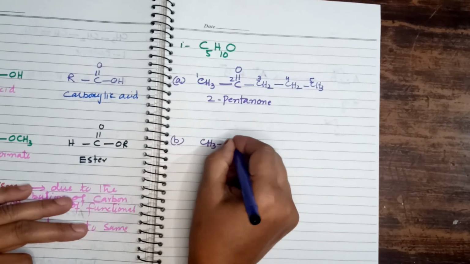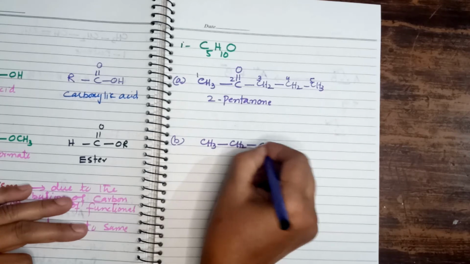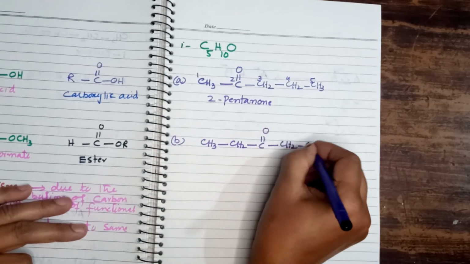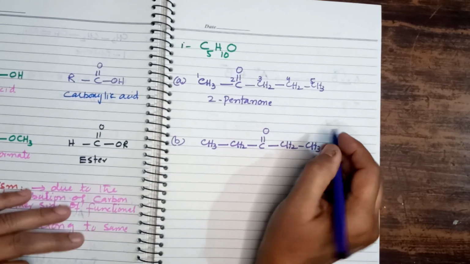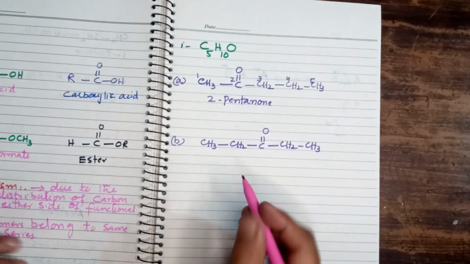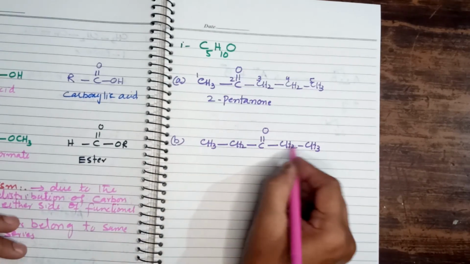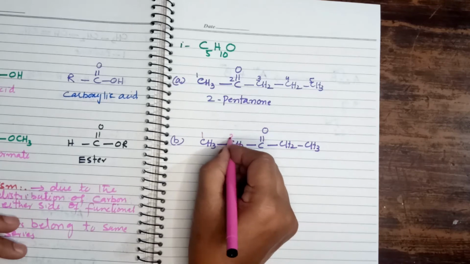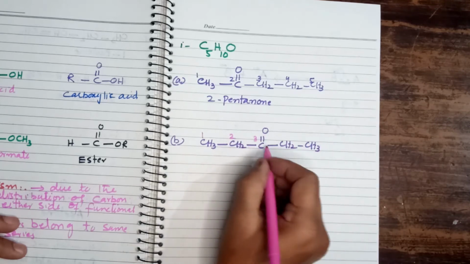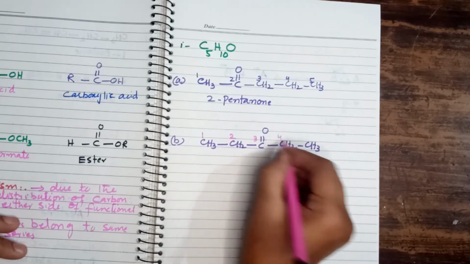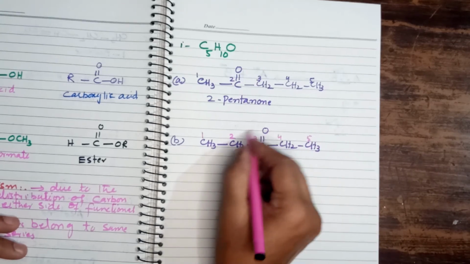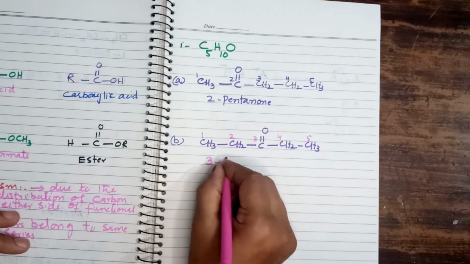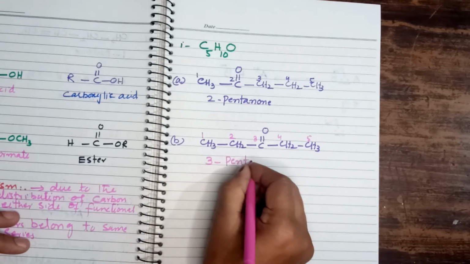Now the second structure which is possible for this molecule is CH3, CH2, C double bond O, CH2, CH3. Right? Now count the number of carbon atoms: 1, 2, 3, or 1, 2, 3. You can do the numbering from either side. The carbonyl group would come at the same position, then 4, 5. Right? It is a ketonic functional group, so this is 3-pentanone.